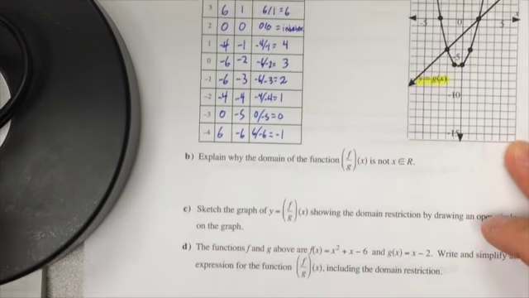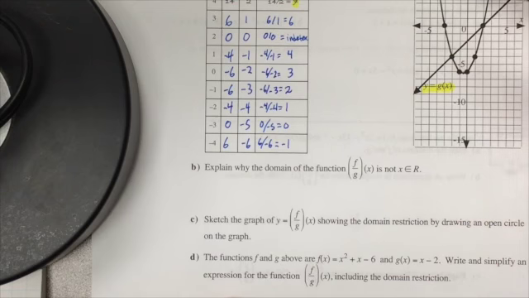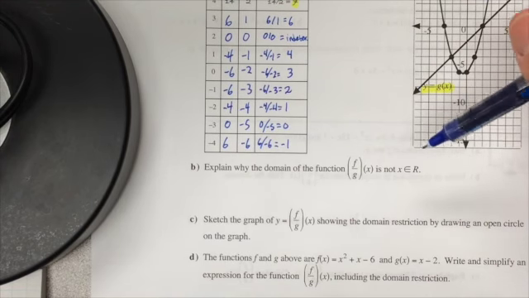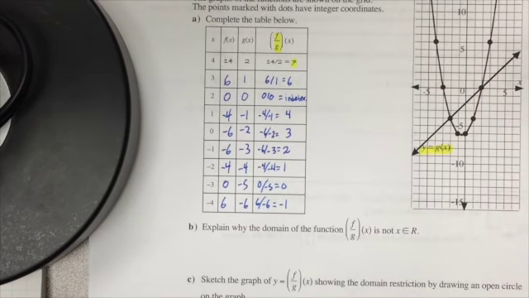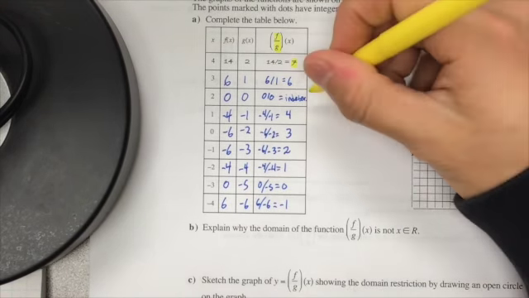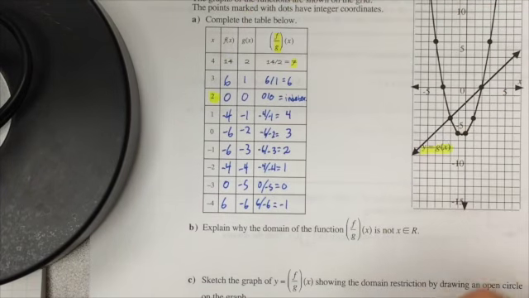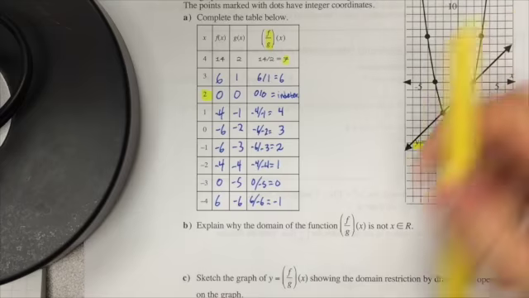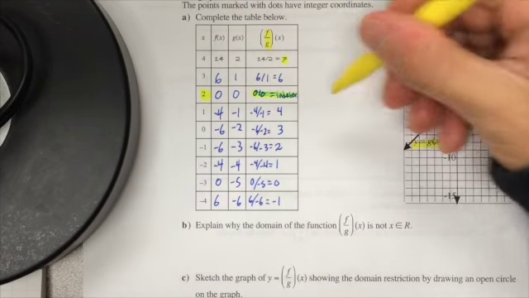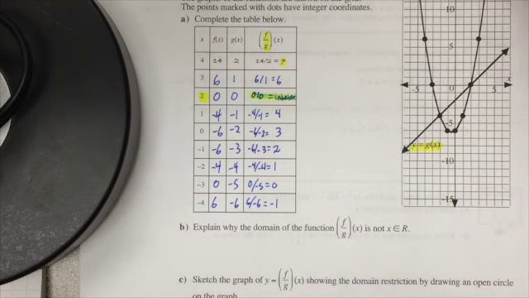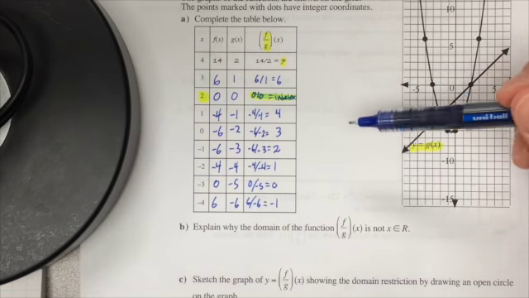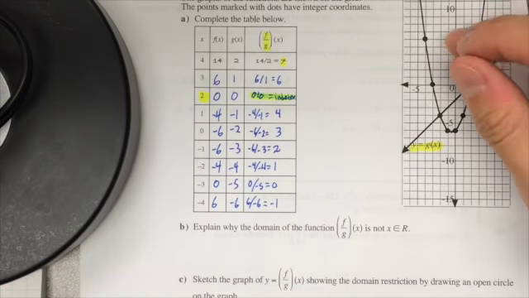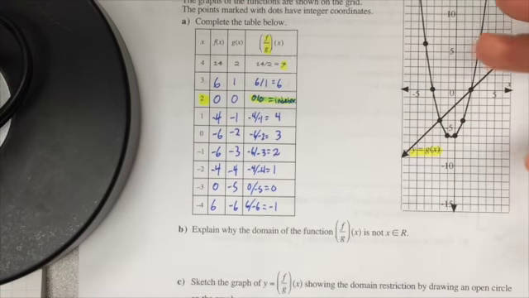So what we're going to do now is explain what the domain of the function is. Explain why the domain of the function f divided by g of x is not x is an element of all real numbers. Well, if we look at this point here on our graph, when x is equal to 2 for f divided by g of x, we have an indeterminate. If you divide any number by 0, what happens? You are going to get an answer that is undefined, what is known as an indeterminate.